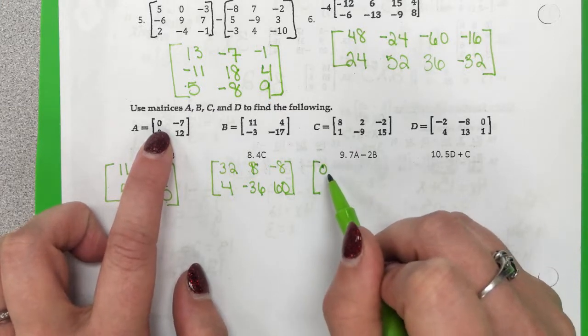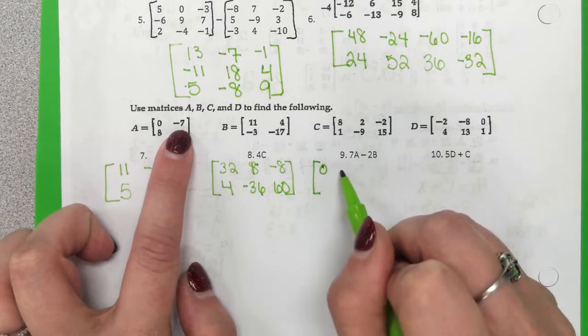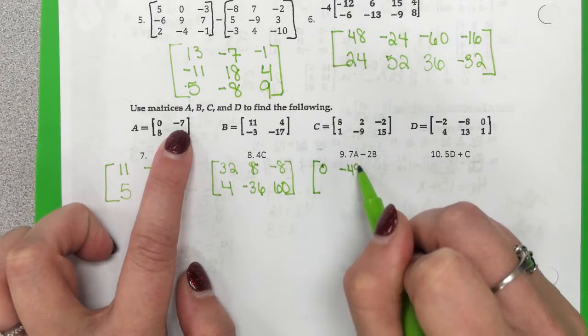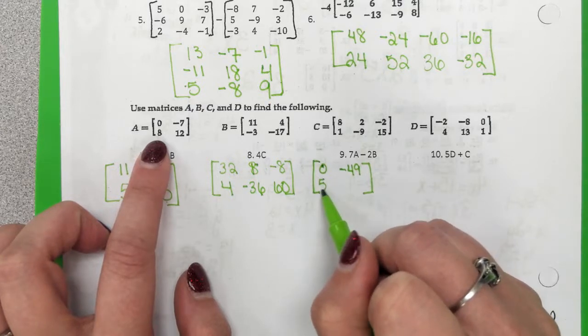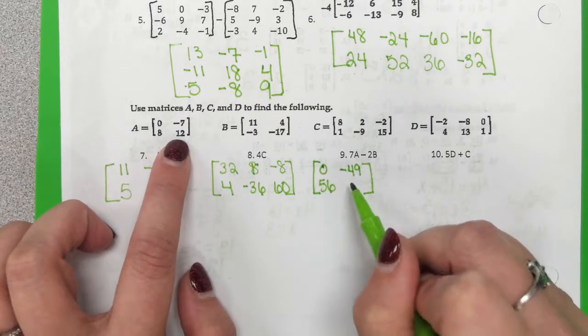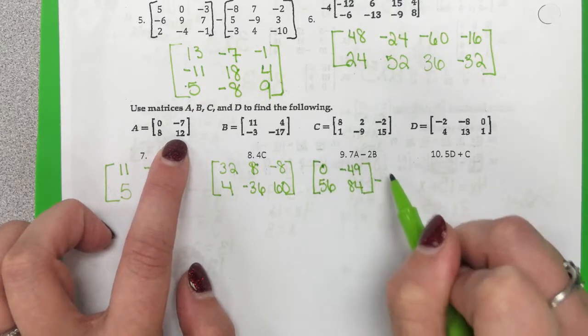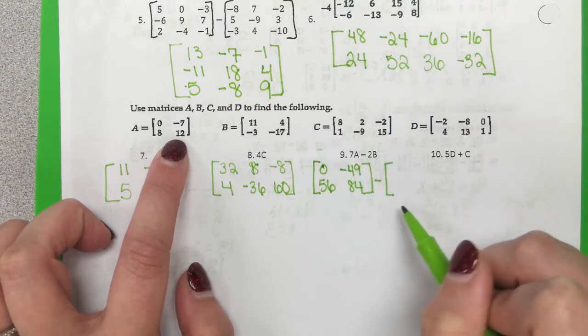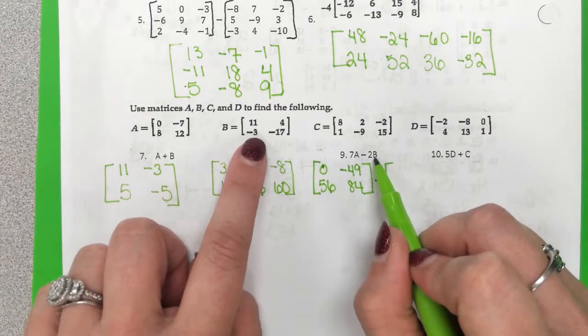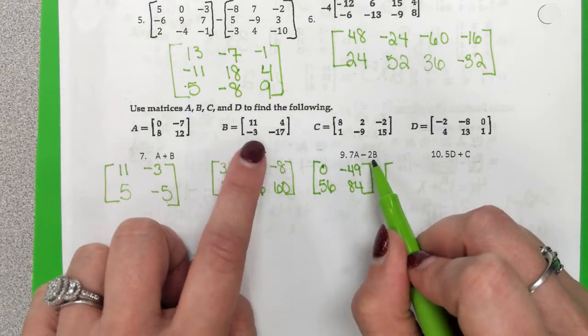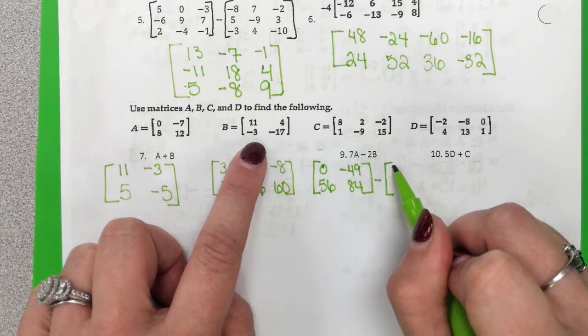We want it one thing at a time, Brent. Hold on. All right, negative 7 times 7. 8 times 7. 12 times 7. Perfect. All right, then we're going to subtract. And what are we going to do next? 2 times matrix B, right? So what's that give me?